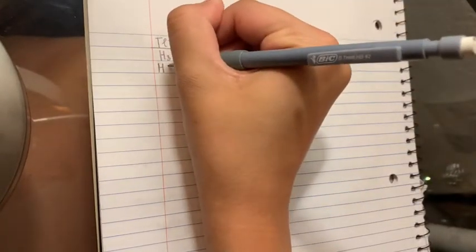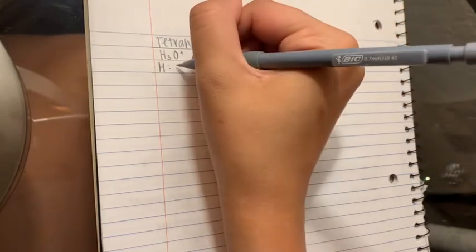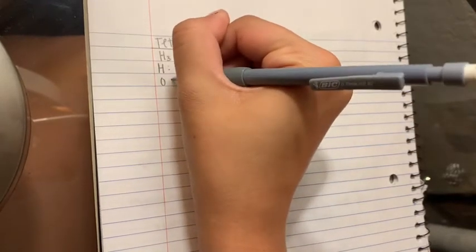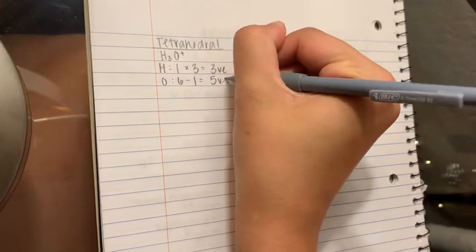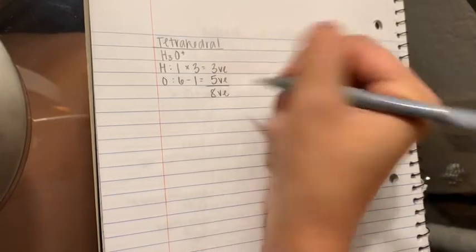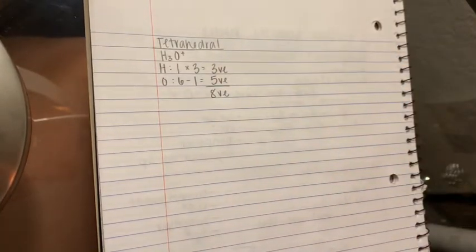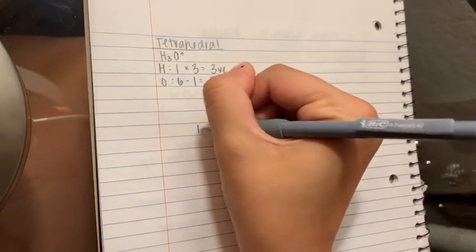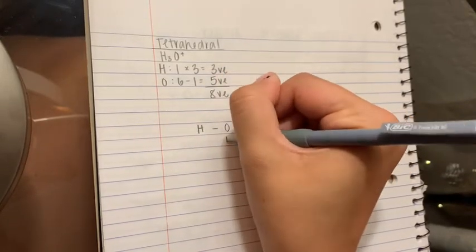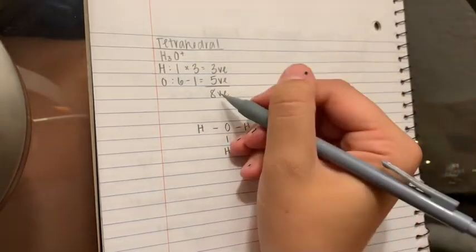For the valence electrons of the hydrogens, we have 1 times 3. And for the oxygen, we have 6, but then a +1 charge, so we have 5, which gives us 8 total. The oxygen has to go in the center because the hydrogens can't go in the center. So we have oxygen, hydrogen, hydrogen, hydrogen.